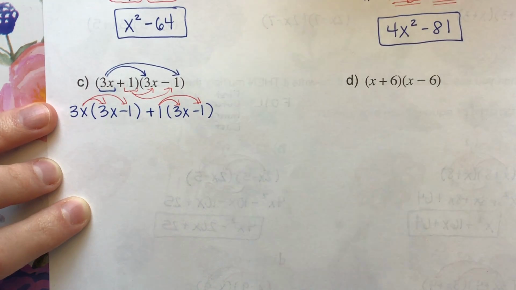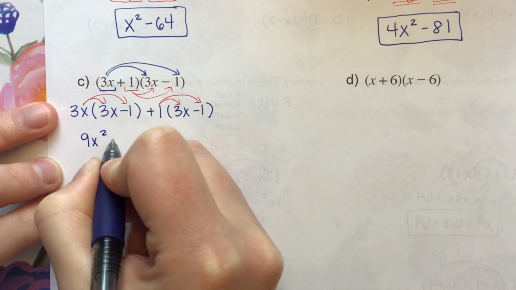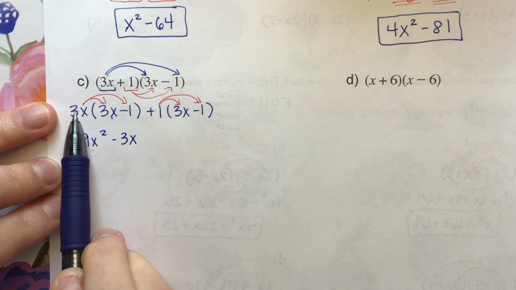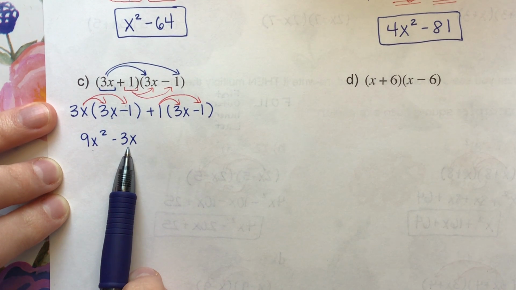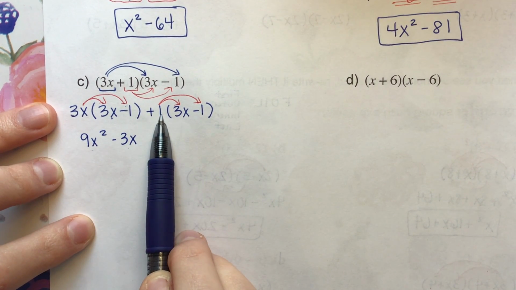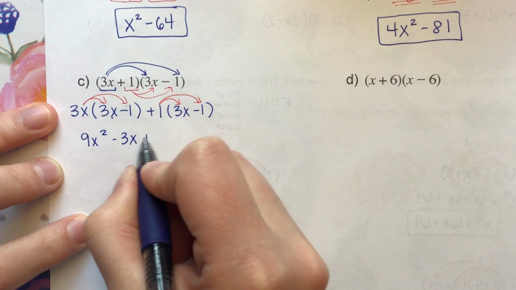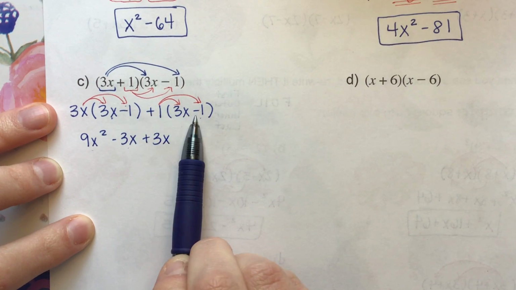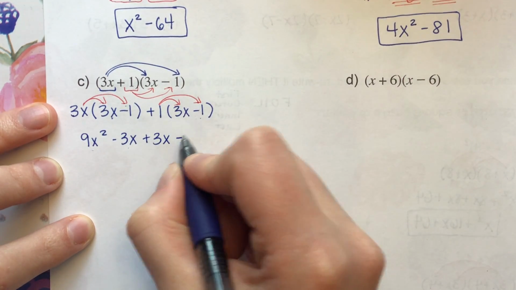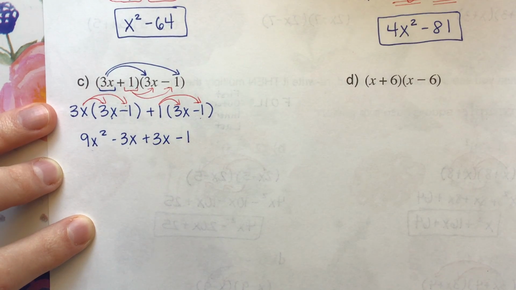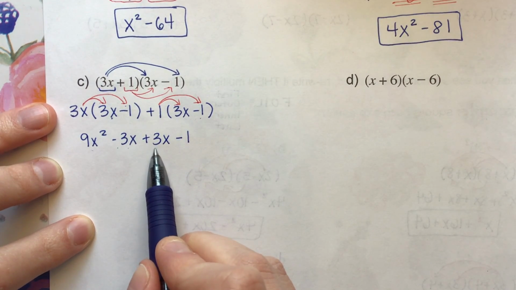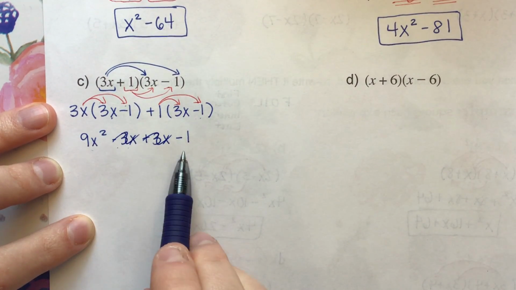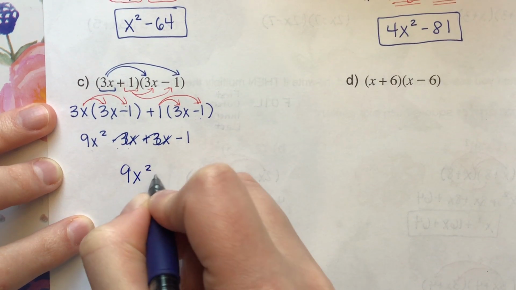And that is going to get me 9x squared minus 3x. So 3x times 3x is 9x squared. 3x times negative 1 is minus 3x. Then I have this 1 that I'm distributing, so 1 times 3x is plus 3x. 1 times negative 1, this is times, so they're not going to cancel. 1 times negative 1 is negative 1. All right, in the middle, my negative 3x and my positive 3x cancel each other out. So all I'm left with is 9x squared minus 1.